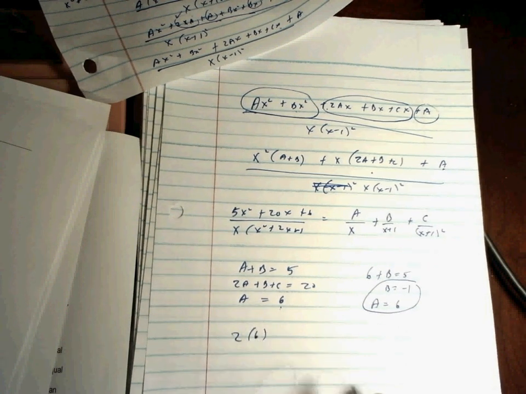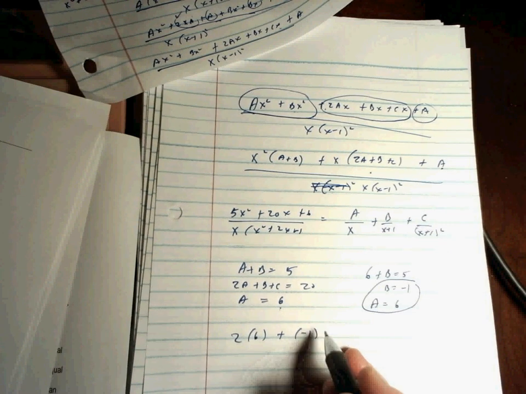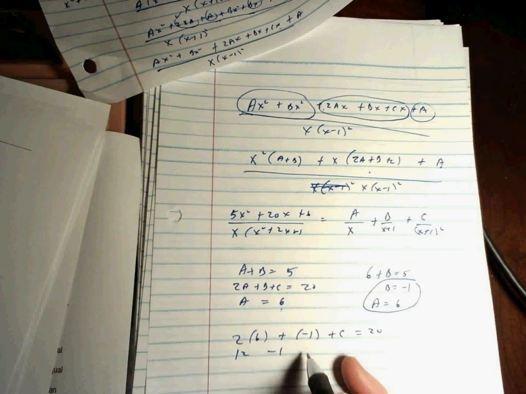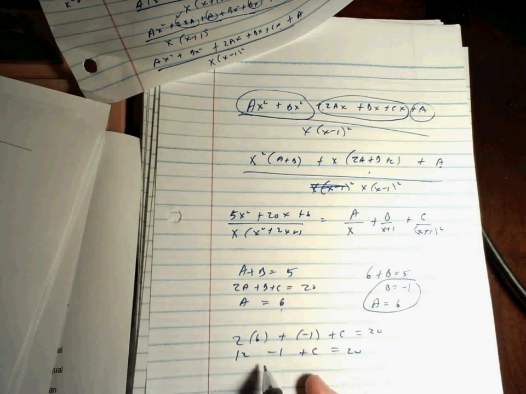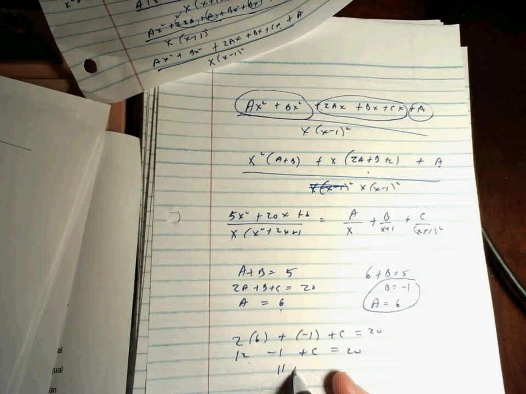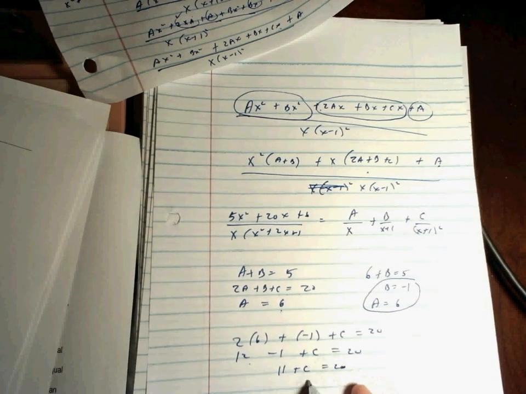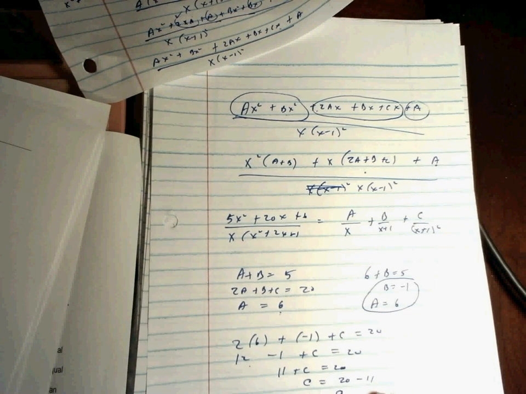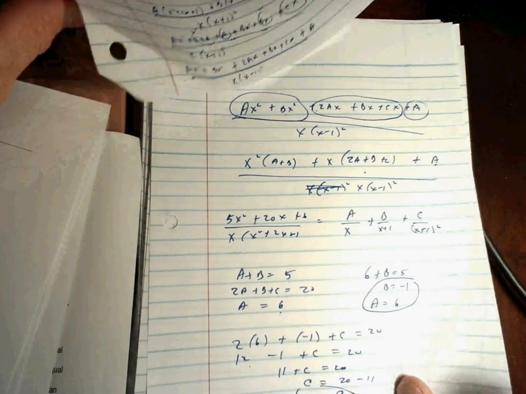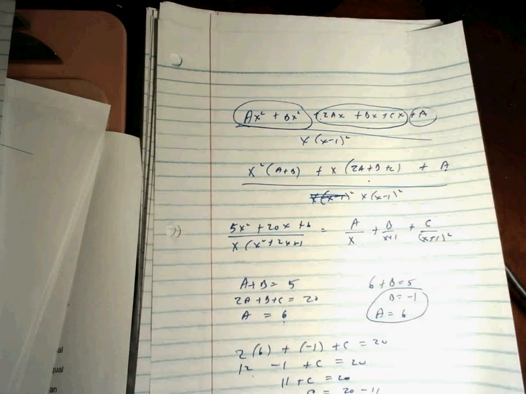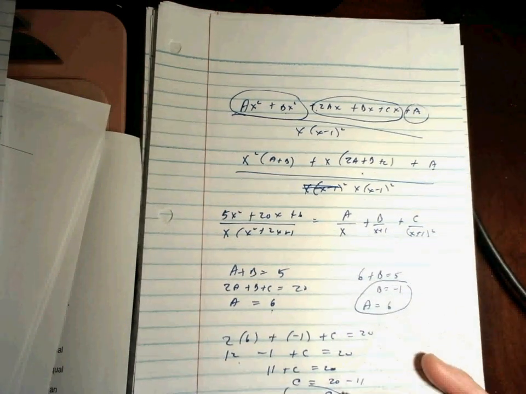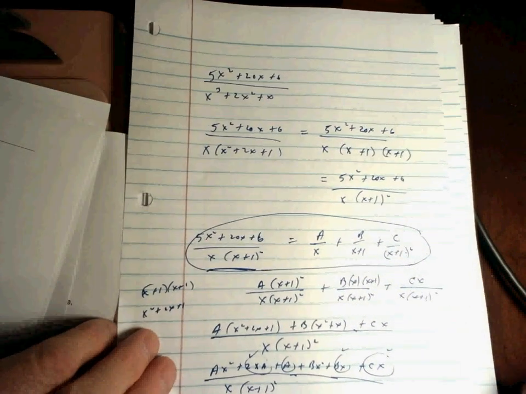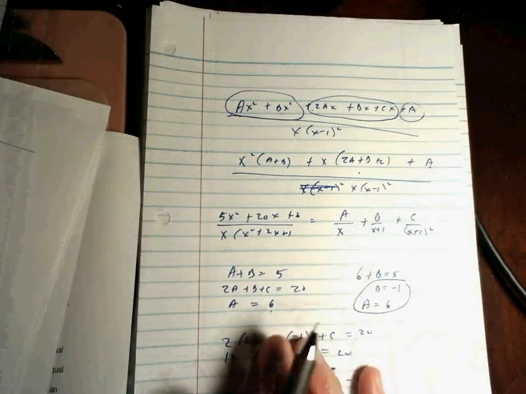If I go back to my original equation, I'm going to plug a back in. 2 times 6 plus -1 plus c has to be equal to 20. This would be 12 minus 1 plus c is equal to 20. 12 minus 1 would be 11 plus c is equal to 20. And c would be equal to 20 minus 11. And c would be equal to 9. So I know what a is, I know what b is, and I know what c is.